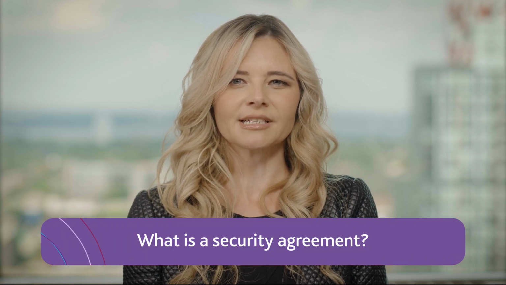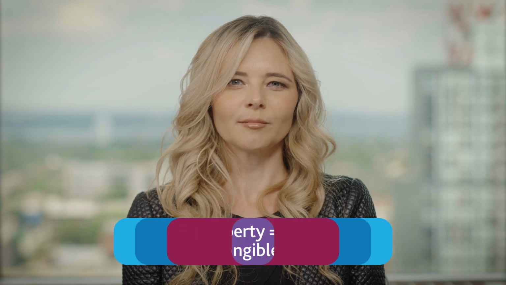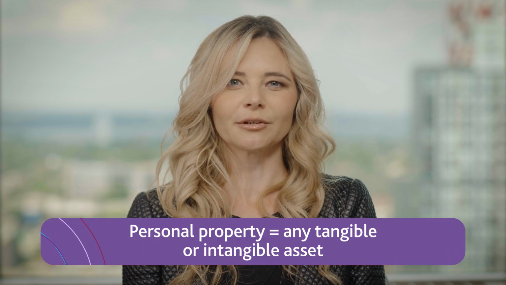In this video, we are going to discuss the most common of all security documents, being the security agreement. A security agreement is the document whereby the borrower grants to the lender a security interest in the borrower's personal property to secure the repayment and performance of a loan or debt. Generally speaking, personal property is anything tangible or intangible assets of a corporation or other business entity other than real property or lands and buildings that it may own. The assets subject to the security interest are sometimes called the collateral.